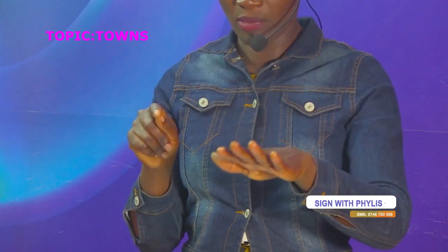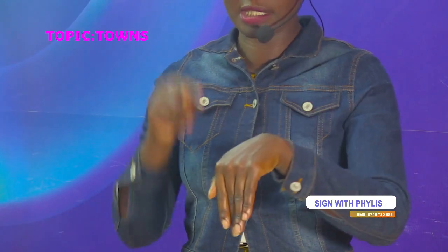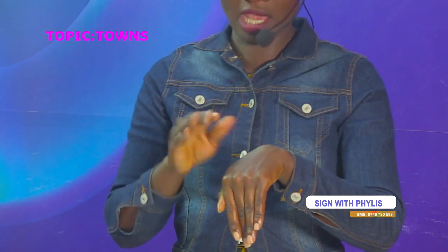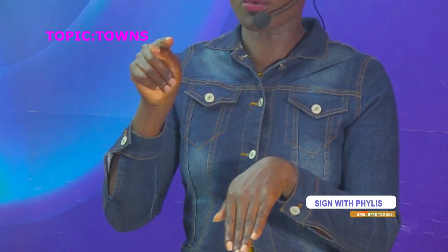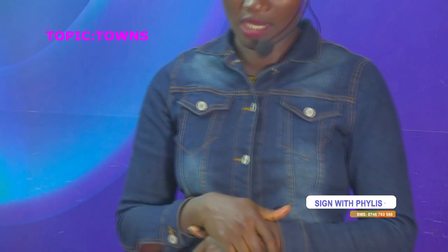And then also have Dagoretti. Using a letter D, you'll just tap it on your forehead. Letter D, Dagoretti. And then we have Empu. How do you sign the word Empu town? Using your index finger on your other hand, just tap it upwards here on the upper skin of your palm hand facing downwards. So Empu. And then also have Mwingi town. How do we sign Mwingi?